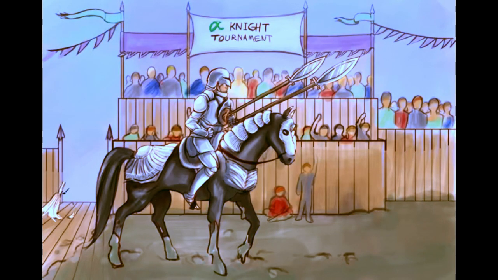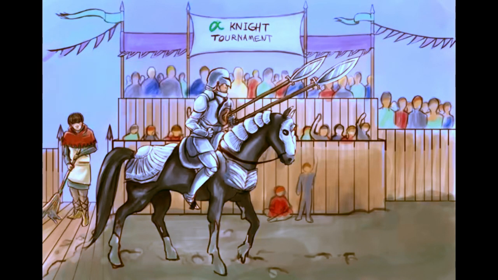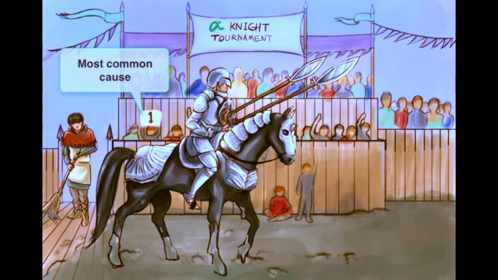So we'll give Sir Strep Pneumo a squire, and we'll have the squire mopping up this muddy mess. This mop will remind you to use the MOPS mnemonic. We'll also draw one of Sir Numero Uno's fans holding up a number one sign. This will remind you that it's the number one cause of all of these diseases.